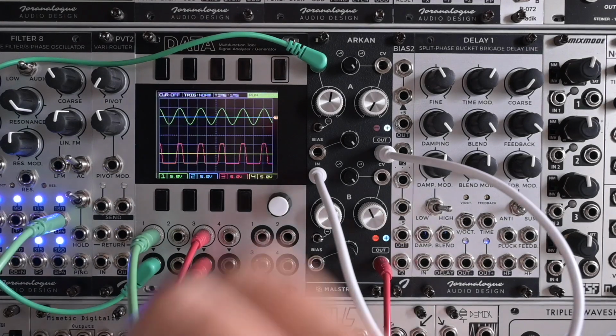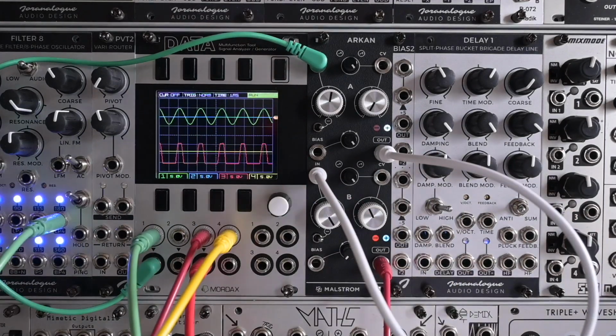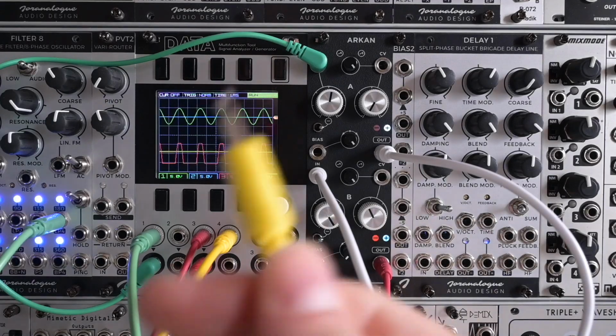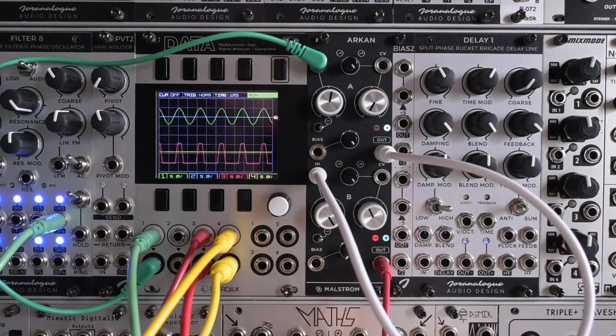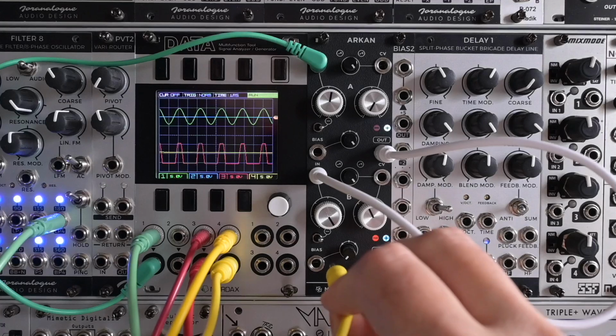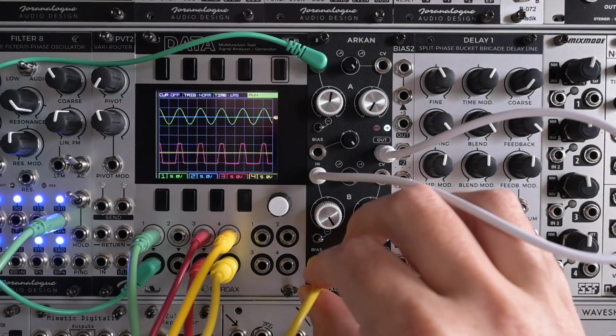Let's send in that envelope again to, well, modulate, for example, the offset of the bottom half.